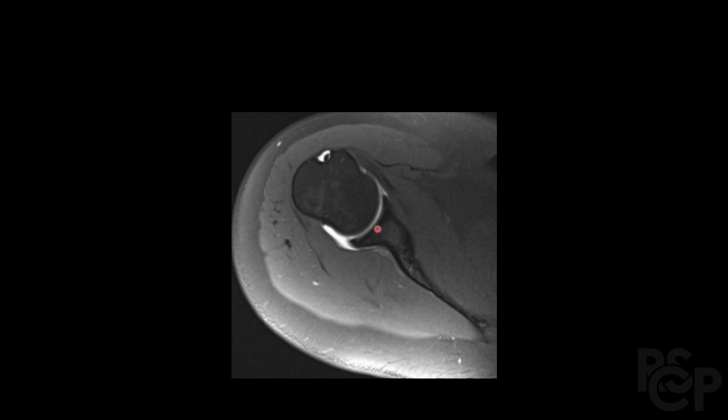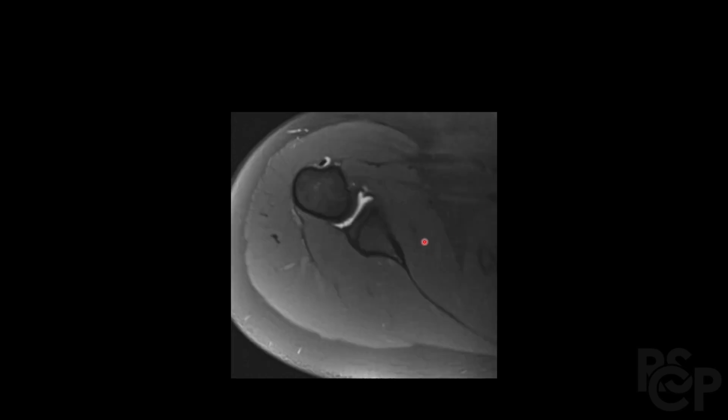And we're going to work our way downwards from here. Okay, and now we're even more inferior. We still notice on the anterior side the subscapularis right here. And then the posterior side, we notice the infraspinatus and the teres minor. So again, this is the posterior aspect, this is the more anterior aspect.